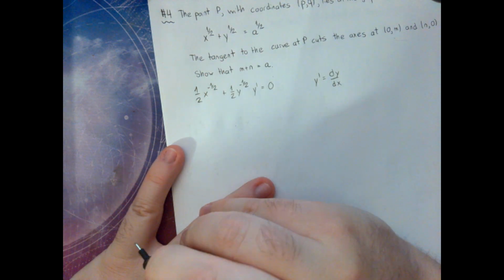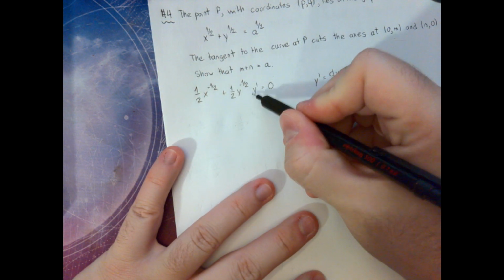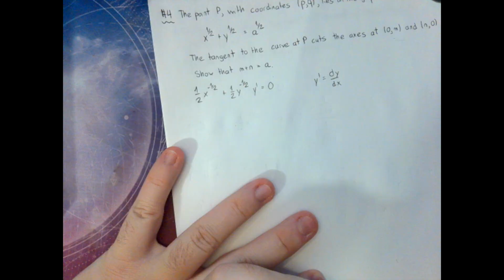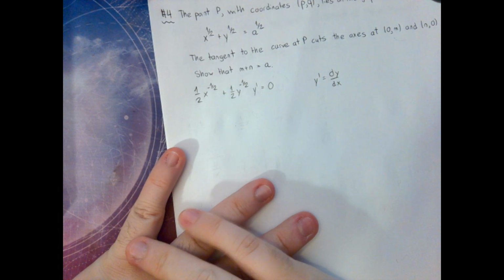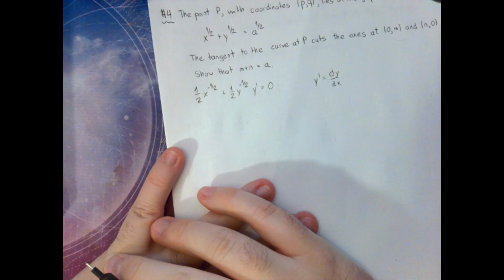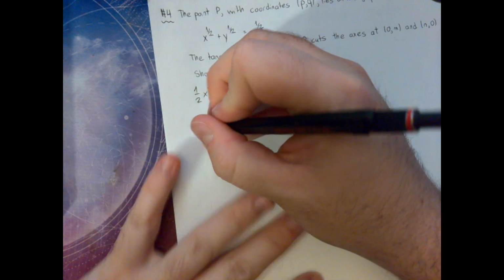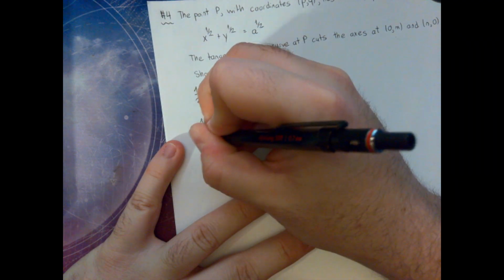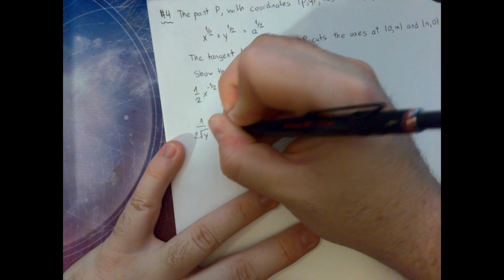And here, when I isolate, I just need to isolate for y prime, right? So the first thing I'm going to do is move this over, and I'm also going to get rid of my negative exponents and turn the exponent itself into a root. So what this is going to be is 1 over 2 root y times y prime, right?